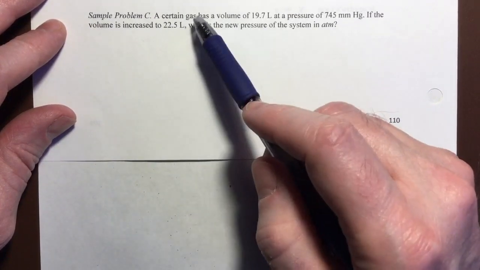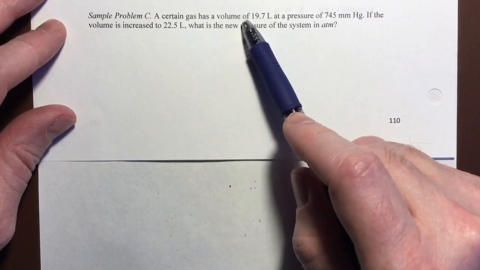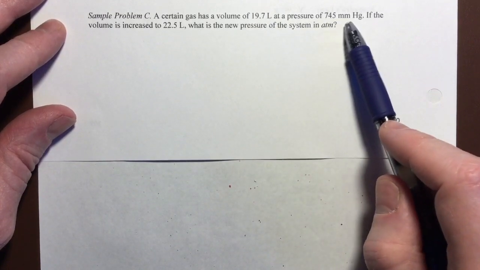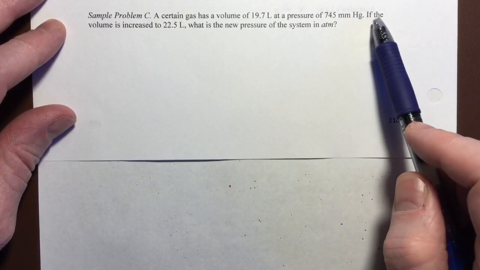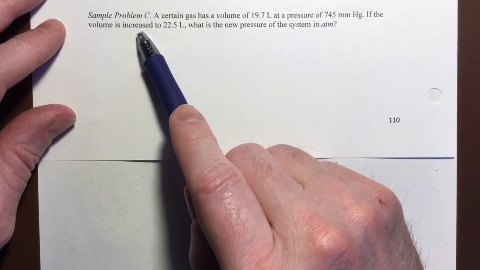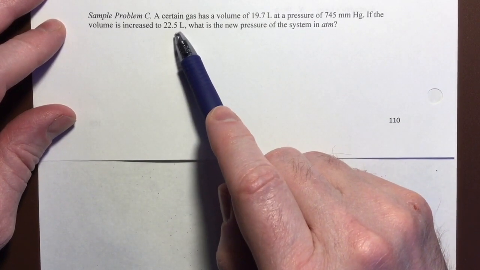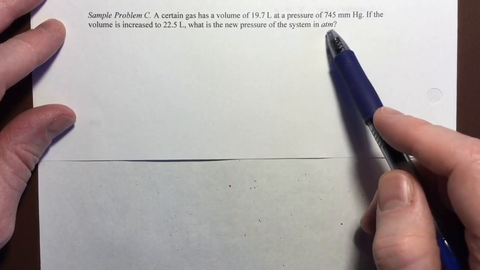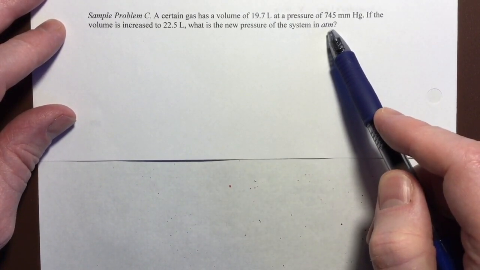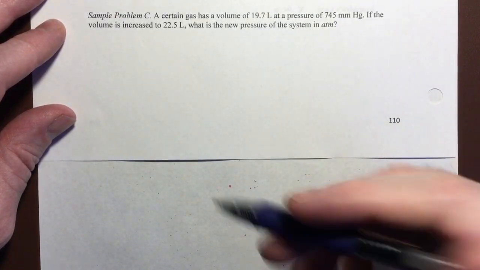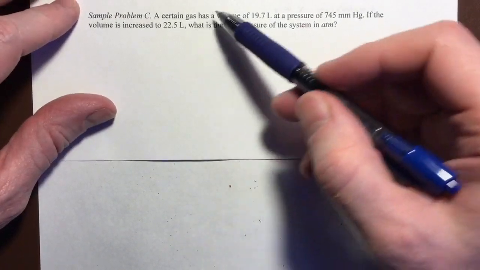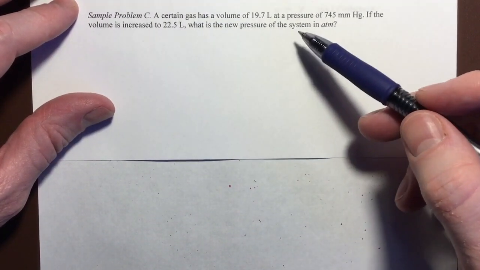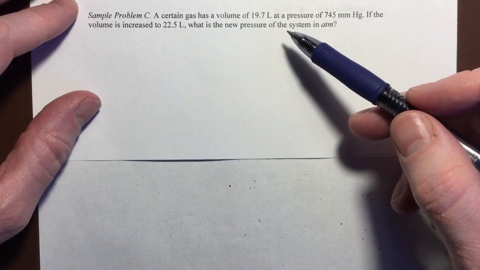It says a certain gas has a volume of 19.7 liters at a pressure of 745 millimeters of mercury. If the volume is increased to 22.5 liters, what is the new pressure of the system? And they're asking specifically in atmospheres. So let's see if we can assign variables to this. We can see that this is a gas that is changing conditions, so we are going to use our combined gas law.